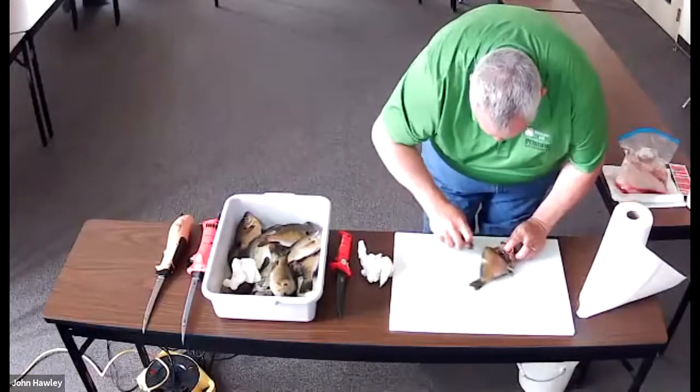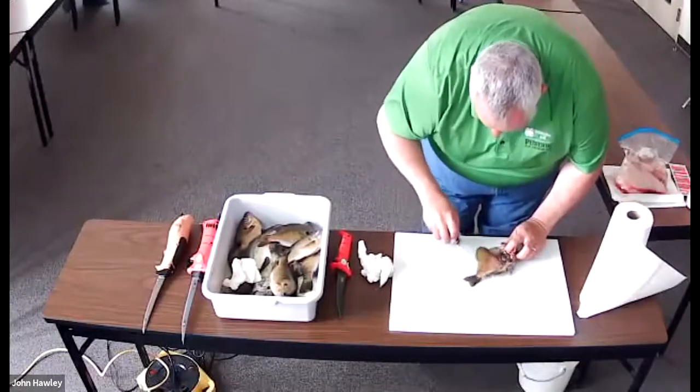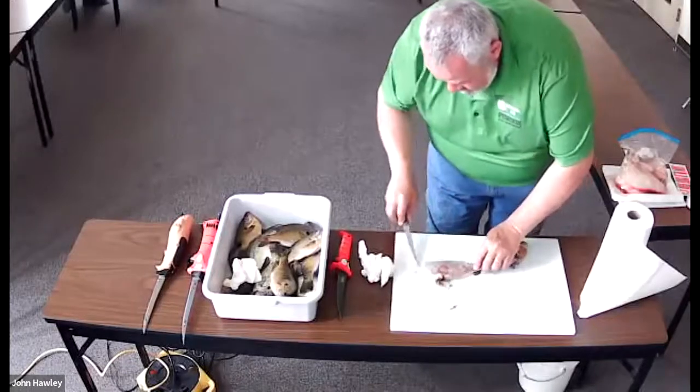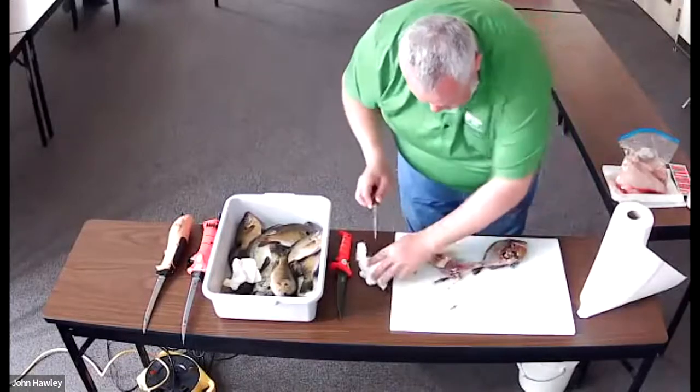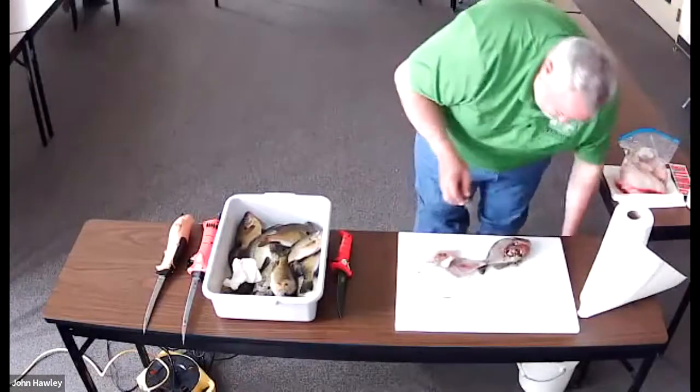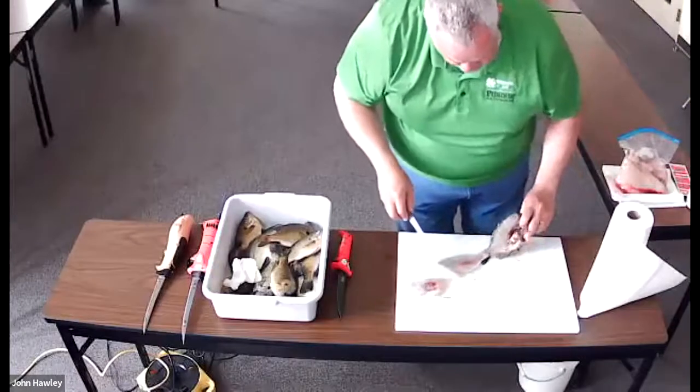I'll cut through the ribs. I'll take it down to the tail. I'll flip that fillet over, and I'll take the skin off. Now these fish clean a lot easier when they're fresh. I had to catch these fish ahead of time.